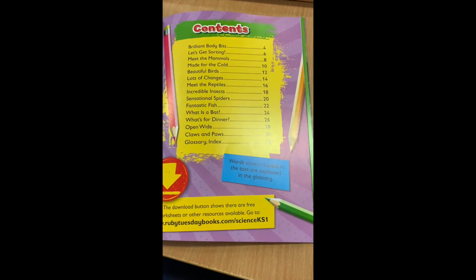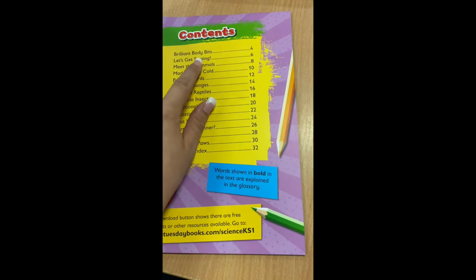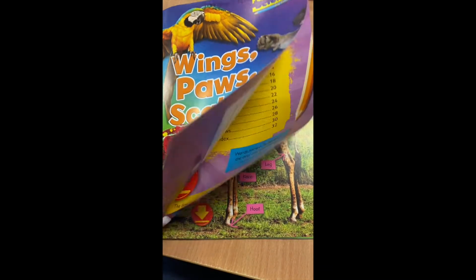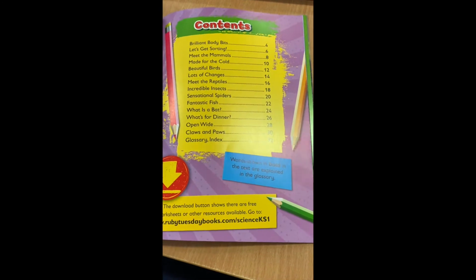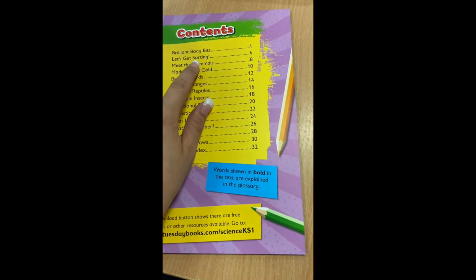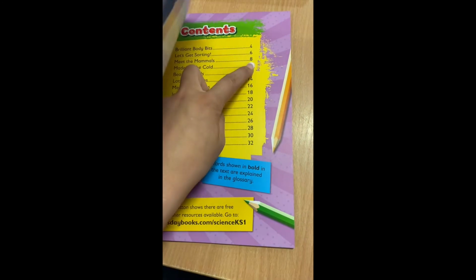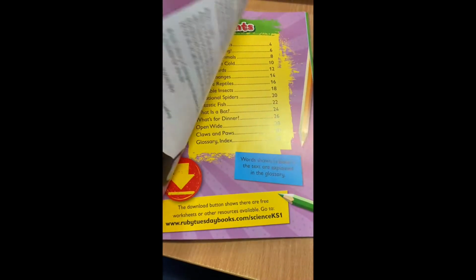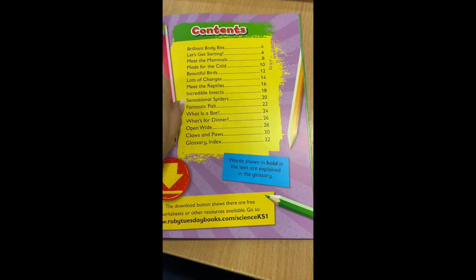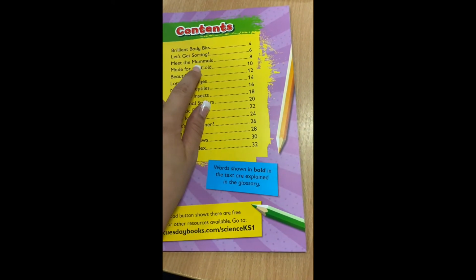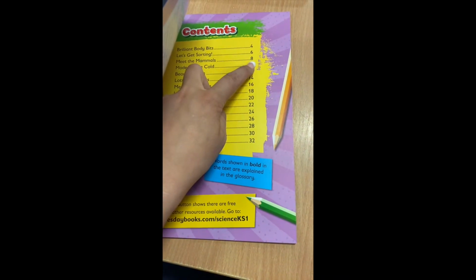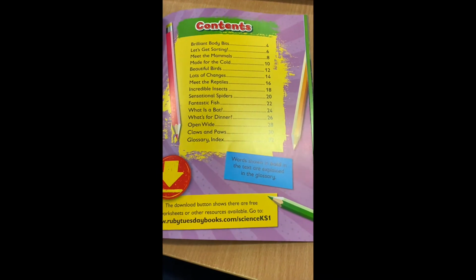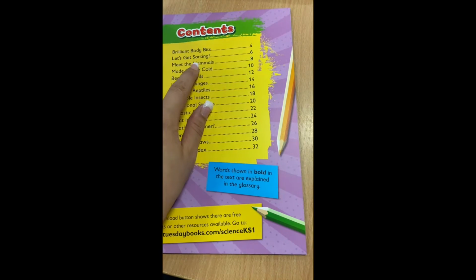Okay, so the first feature is called the contents page, and the contents page helps you understand what information you're going to find on what page in the book. So for example, I'm looking for Meet the Mammals, and that's the information I want. So in my contents page, I look next to the title of that page and realise that it's page 8, and then when I turn to page 8, there'll be information about mammals.